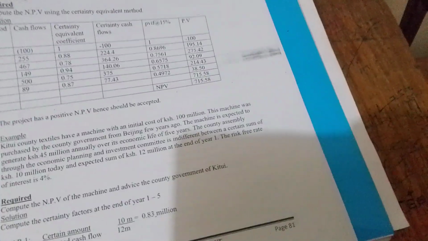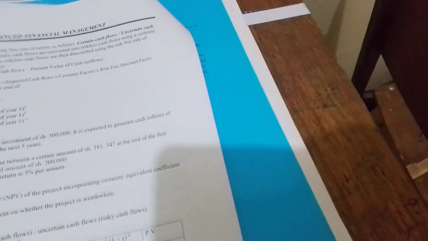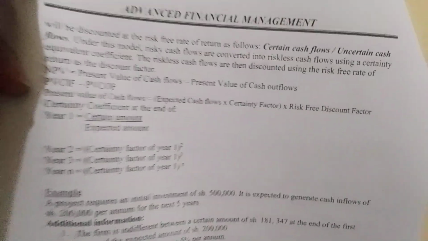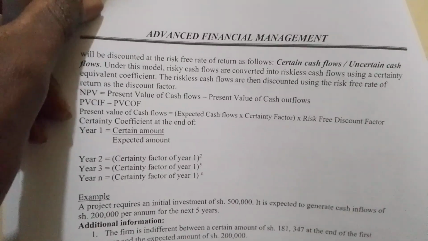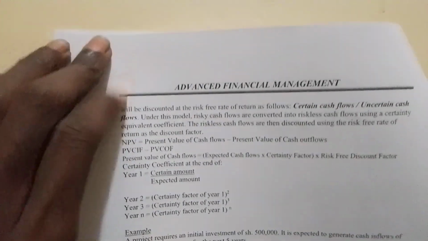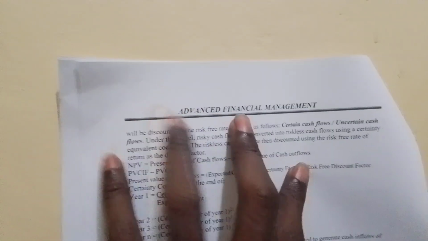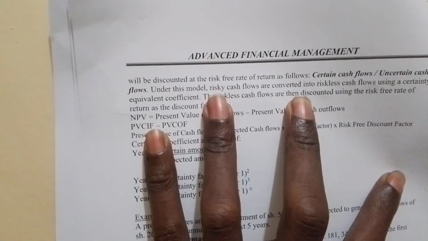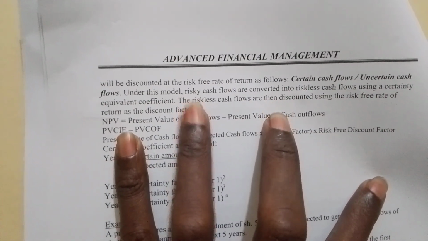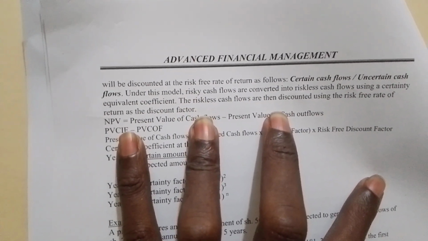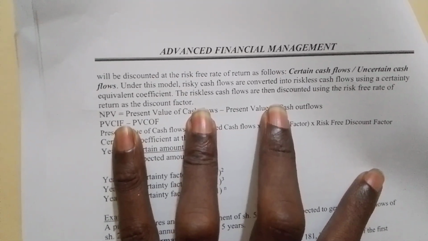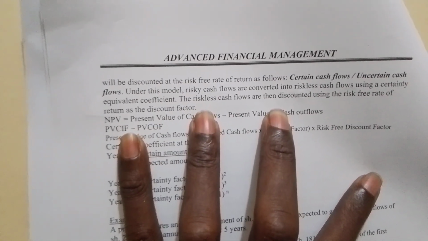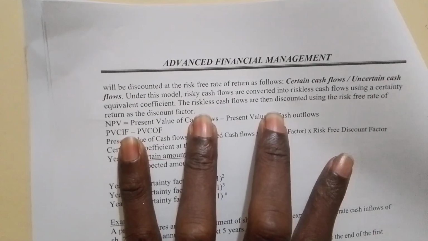Let's move to the next page. Will be discounted. We are saying they will be discounted at the risk-free rate of return as follows. So we'll be taking certain cash flows, you divide by uncertain cash flows.